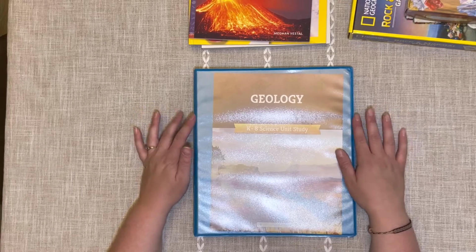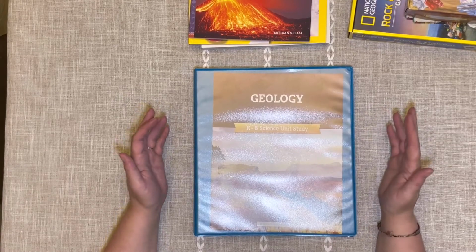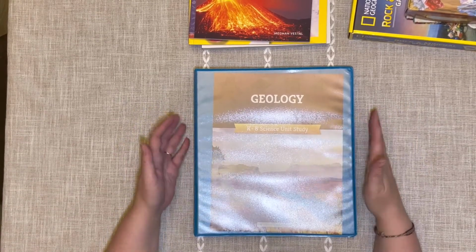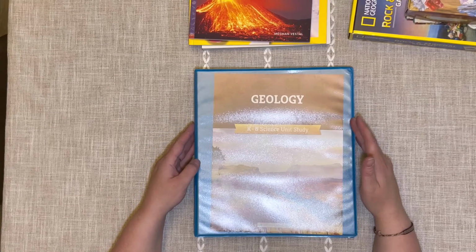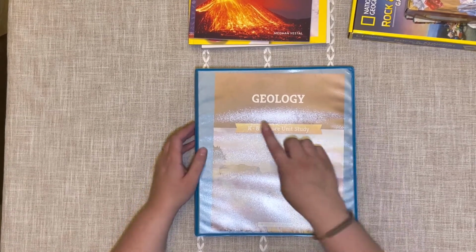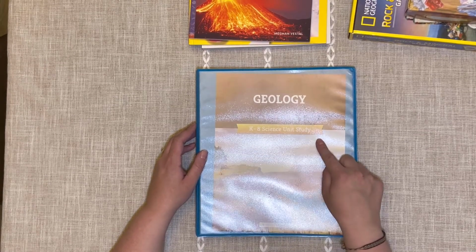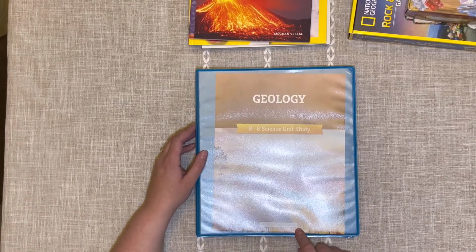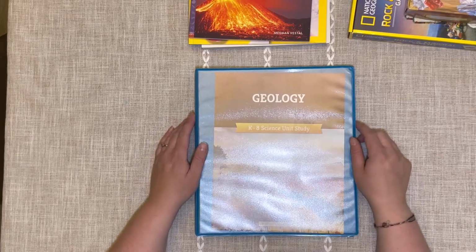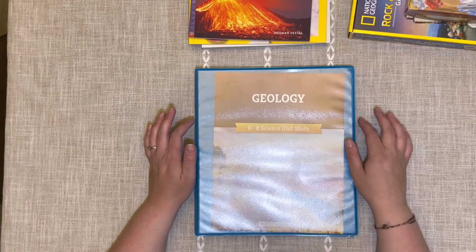The first thing that I want to share with you today is the main curriculum choice that we'll be using for this main lesson block, and it is Geology K-8 Science Unit Study by The Good and the Beautiful, and I will link them below in the description box.